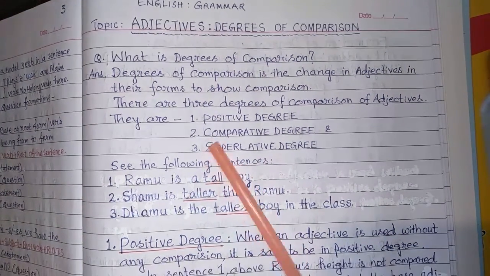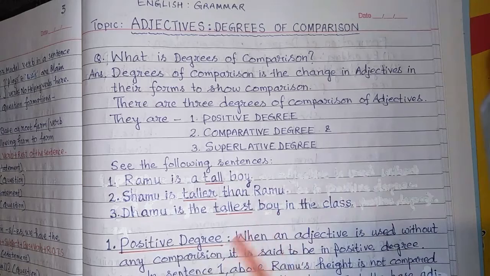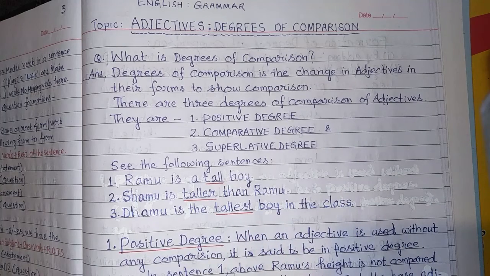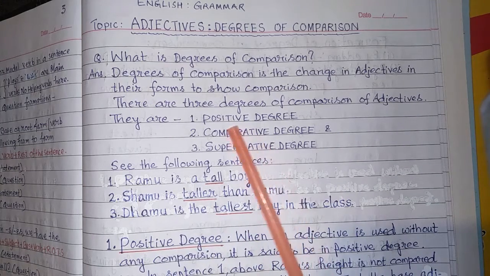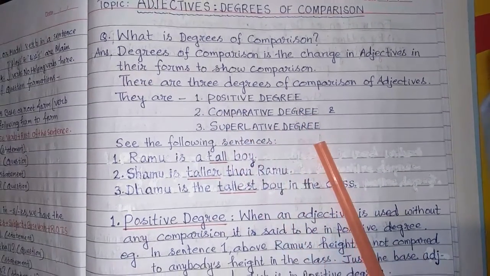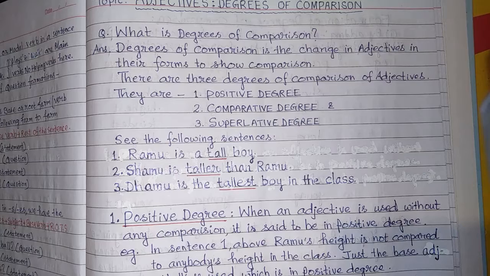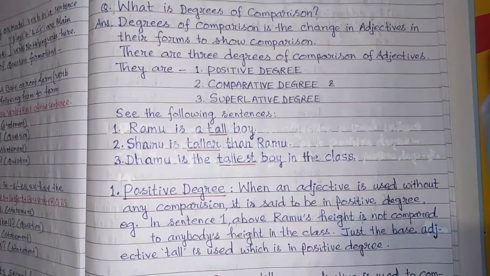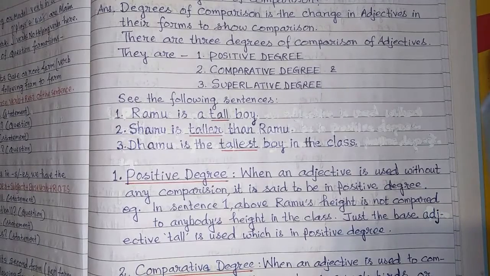So that is clear. So there are 3 degrees of comparison of adjectives. Means an adjective has 3 degrees of comparison. 1 positive degree, 2 comparative degree, and 3 superlative degree. So these are the 3 degrees of comparison of an adjective: positive degree, comparative degree, and superlative degree.